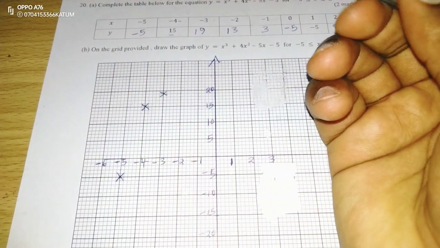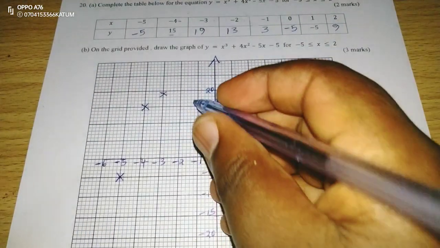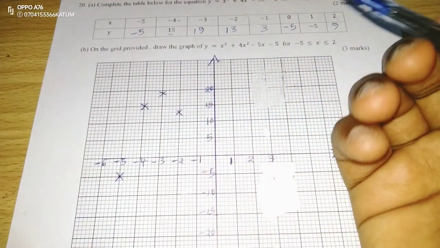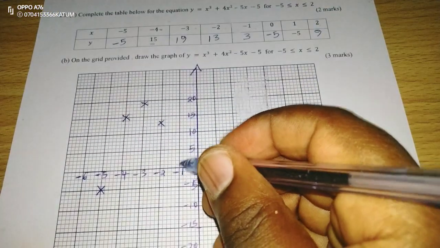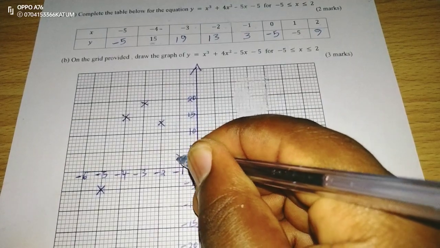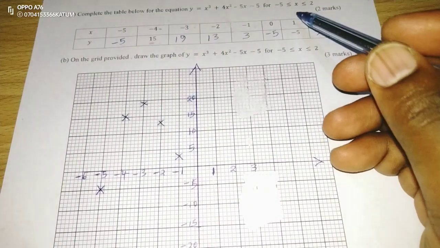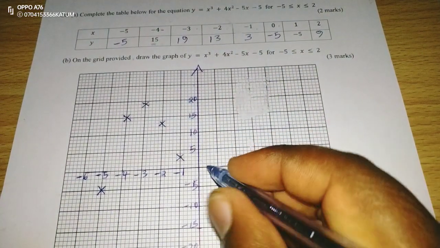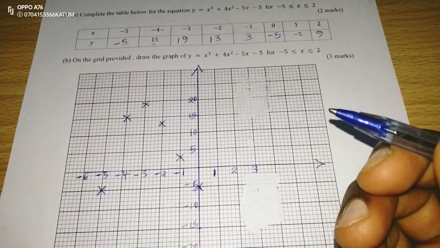That is where the coordinate shall be. -2 against 13. That is where the coordinate is going to be. -1 and 3. This is where it shall be. Then the other coordinate is 0, -5. This is the point 0, -5.